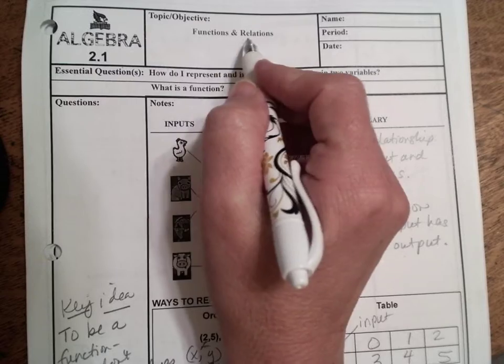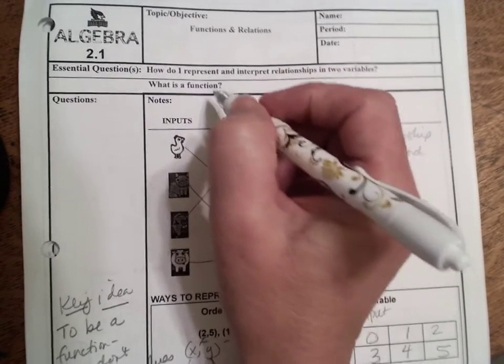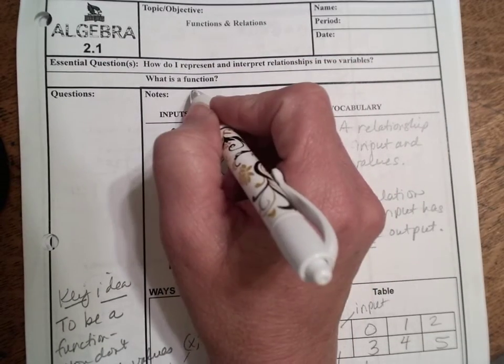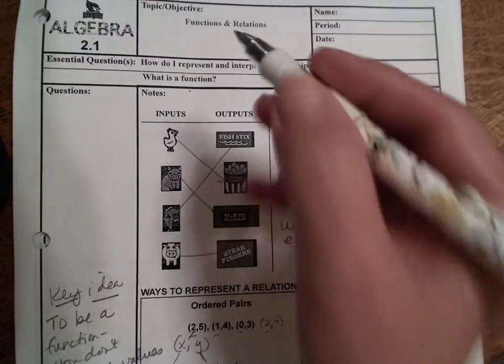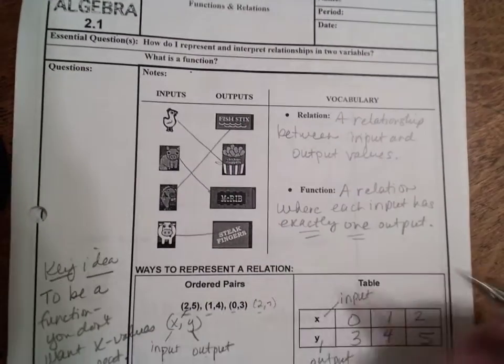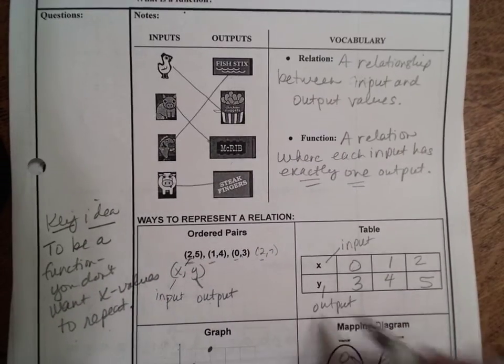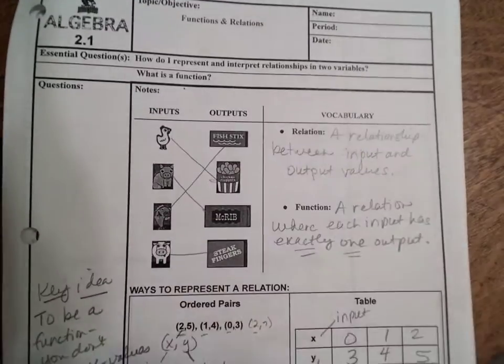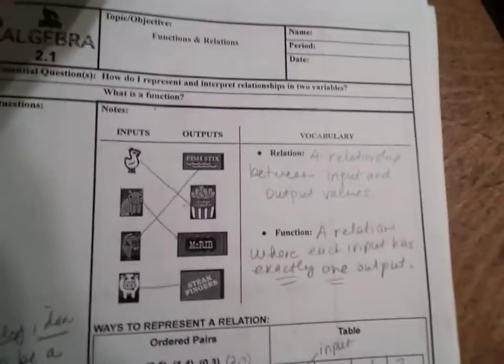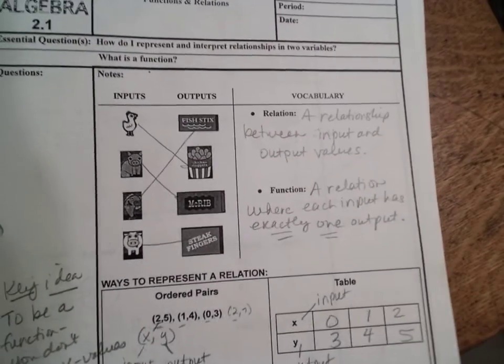Our goal for this section is to figure out what a function is and then be able to identify it in an ordered pair, a table, a graph, and a mapping diagram. I'm going to have the notes here, so you definitely want to pause this, but I'm going to explain what all this means.